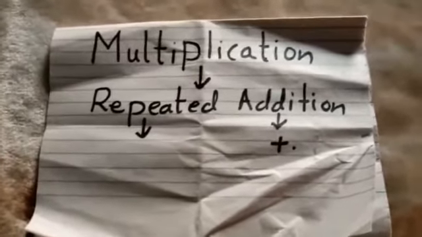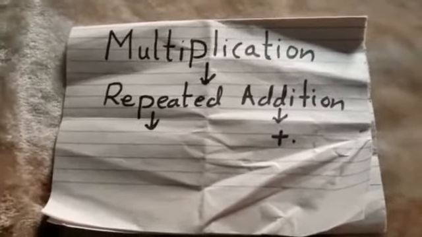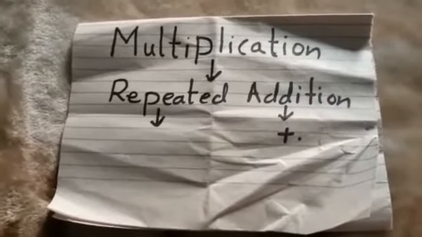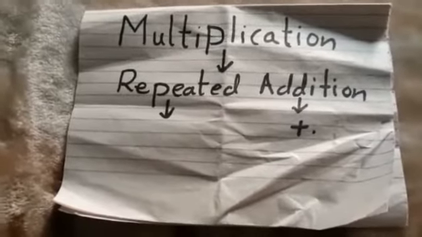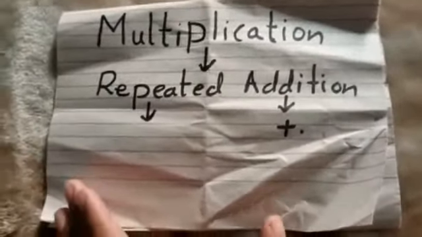And today we will start a new concept, a new chapter that is called multiplication. First of all, before starting the topic, we should know the meaning of multiplication, or what's the definition of multiplication. Multiplication means repeated addition. When you repeatedly do the addition, that is called the multiplication. Okay, and the addition sign is plus. When you repeatedly add something, that is basically called the multiplication. Okay, this is the definition of multiplication. Whenever someone asks you what is multiplication, you will say repeated addition. Repeated addition of a number is called multiplication.